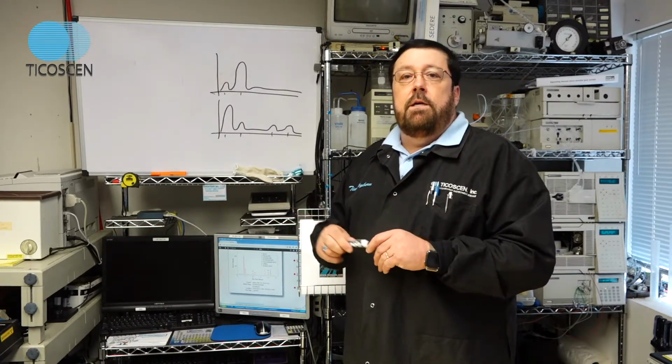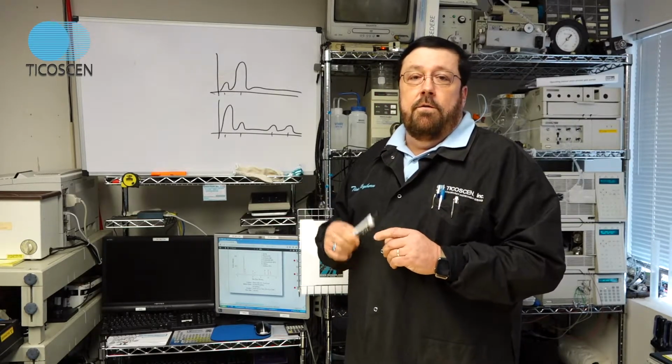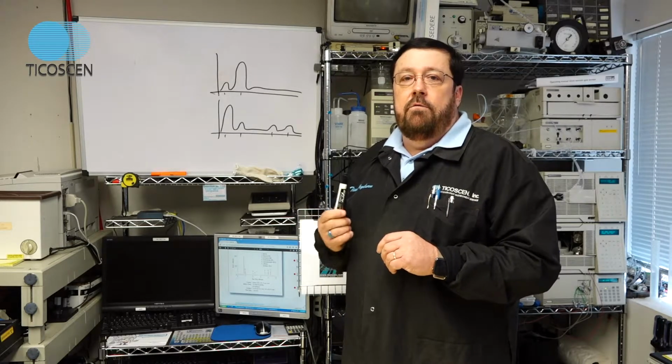So when you use an ELSD, you're going to see things that you may or may not want to see. But that's what they're there for. They're there to help you assure the purity of your compound.